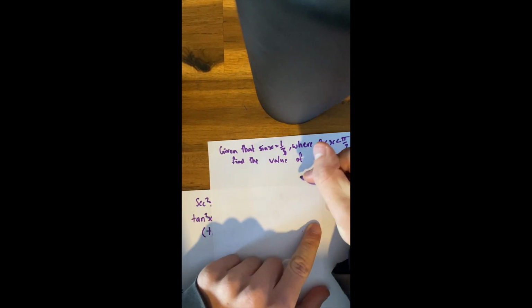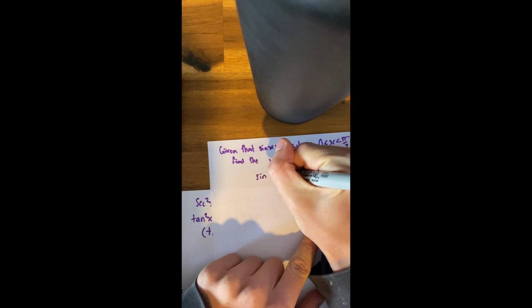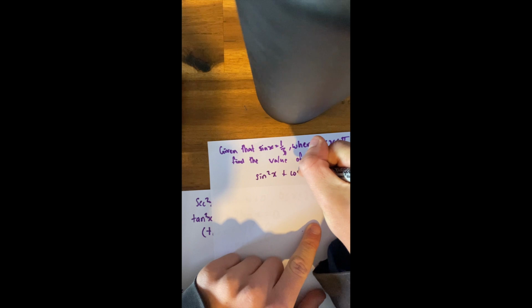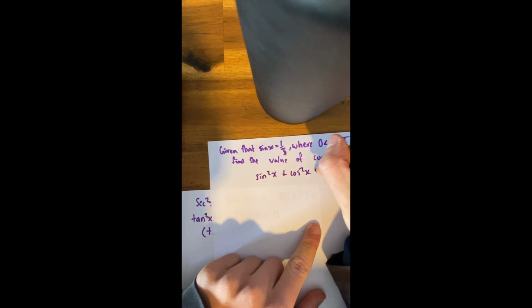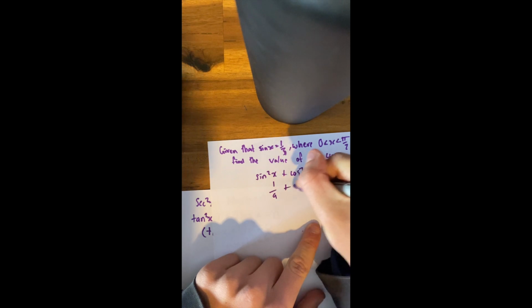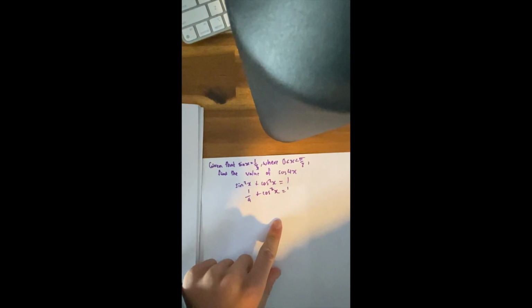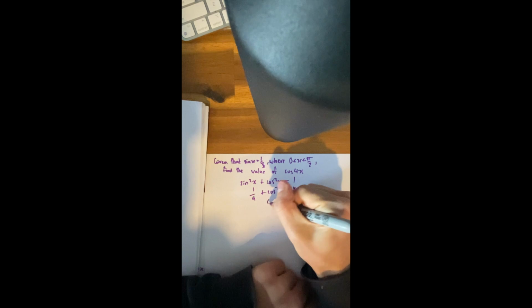So remember that sine squared x plus cos squared x will equal 1. So therefore 1 on 9 plus cos squared x will equal 1. And if we rearrange, cos squared x will equal 8 over 9.